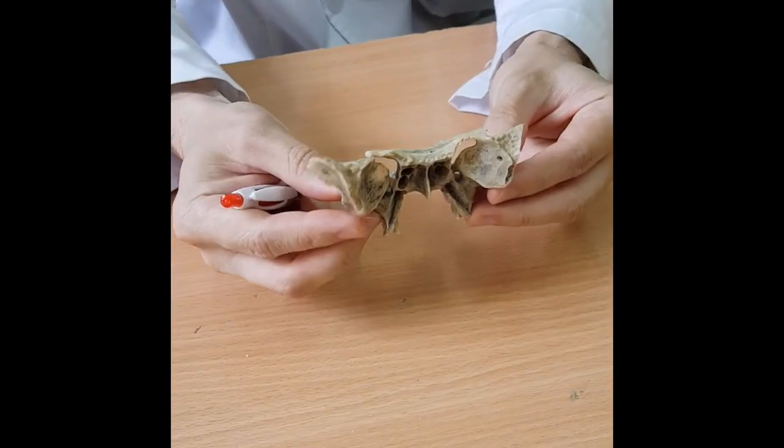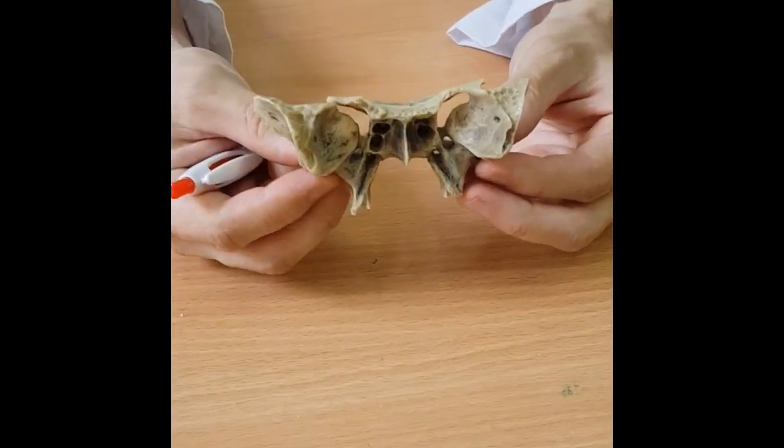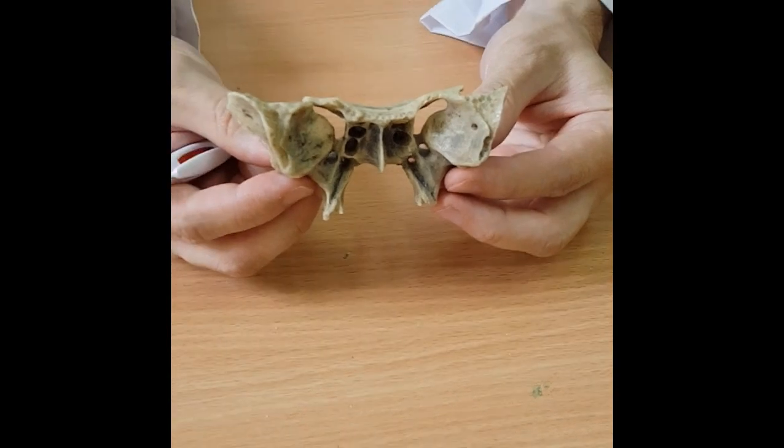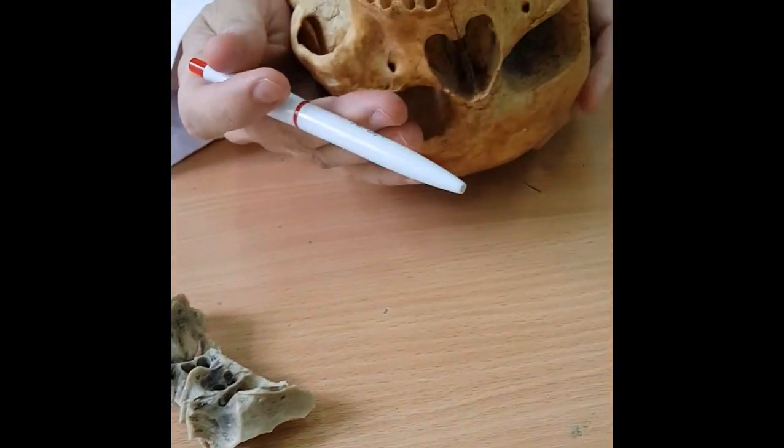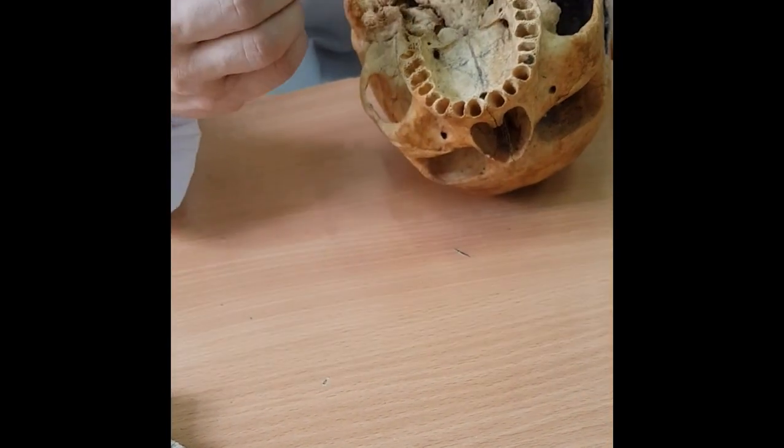Next, sphenoid bone. Sphenoid bone. It's located in the center of the basis of the skull. We can see it here. It's located here.